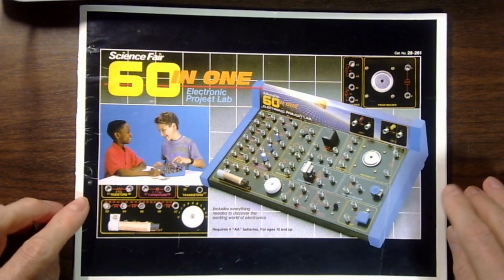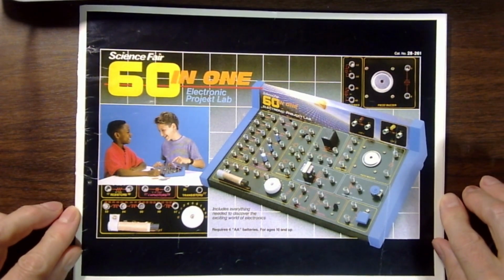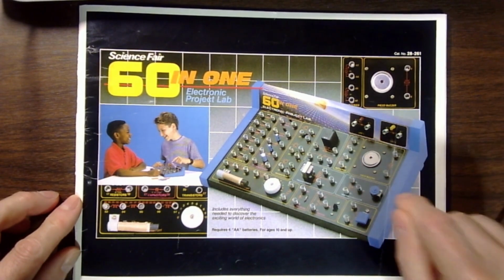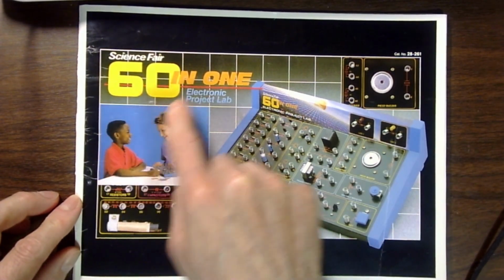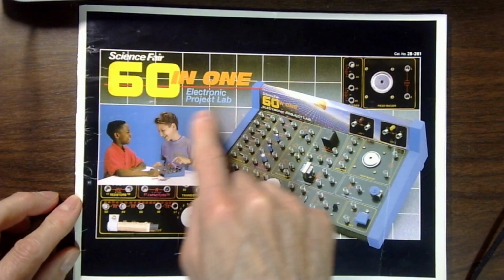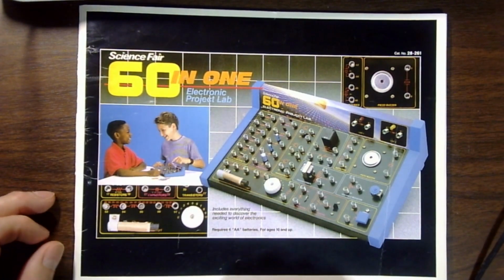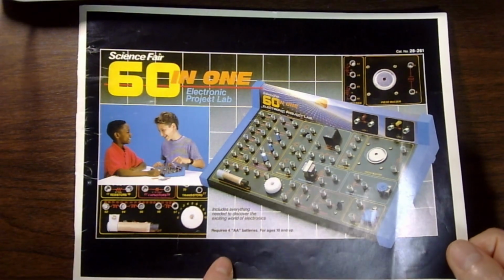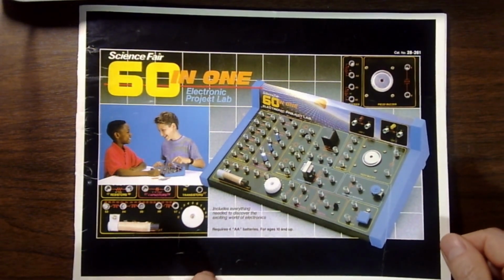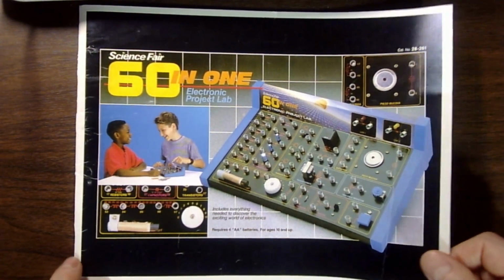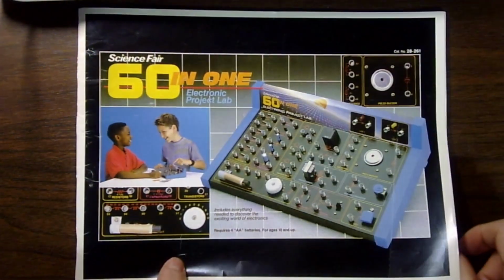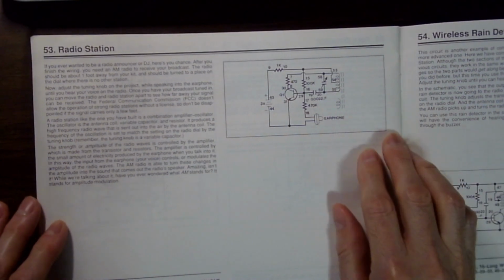So today we're going to talk about a circuit, an experiment that's inside this 60-in-1 science fair electronic project lab from the good old days of RadioShack, when there were brick and mortar electronic stores all over the place. They are long gone now, but we still have those. So, radio station.